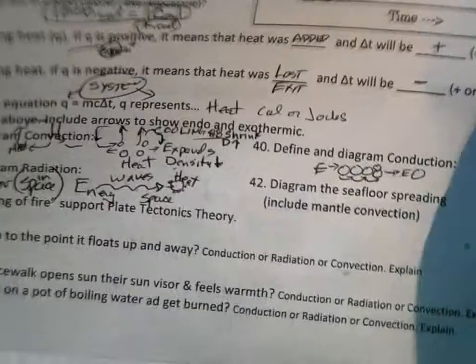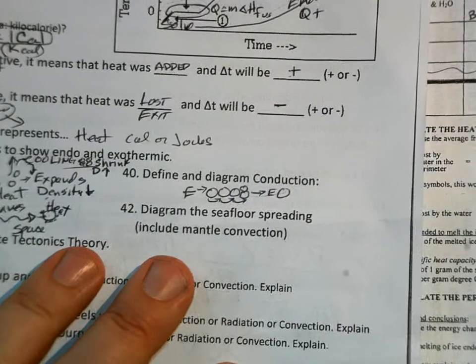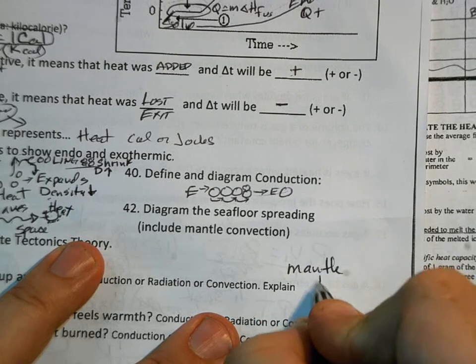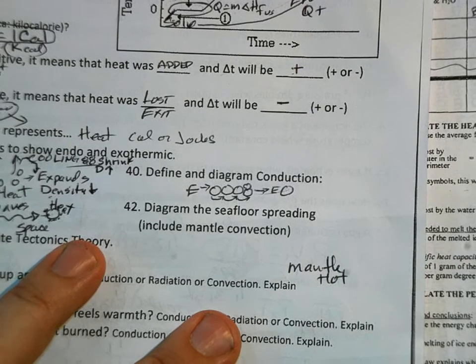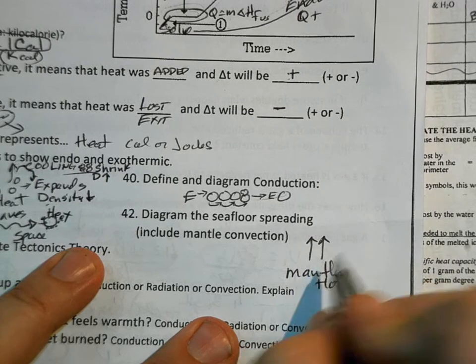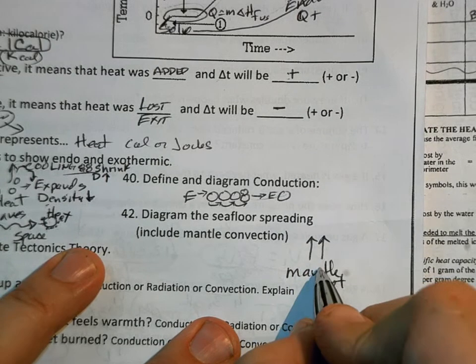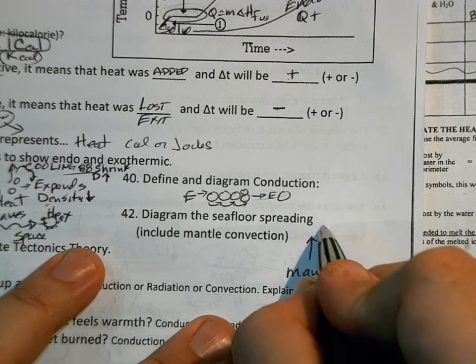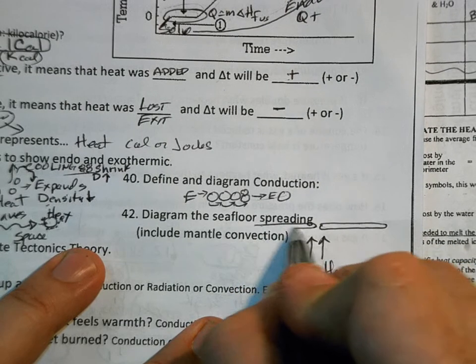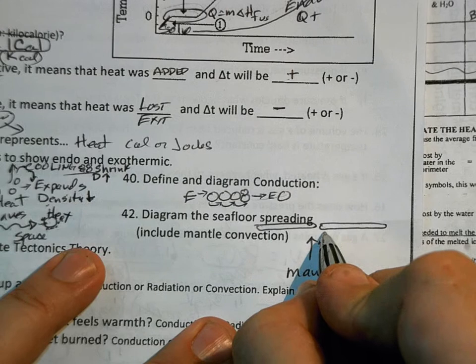Diagram seafloor spreading. Well, we've got mantle down here, and it's hot in the middle part of the Earth. So it makes matter rise because, as we talked about before, this magma gets hot, it expands, and it rises. Up at the top where the crust is, like in the middle of the Atlantic Ocean, it gets cool.